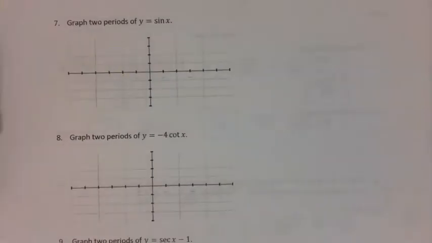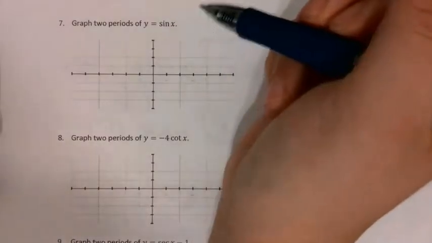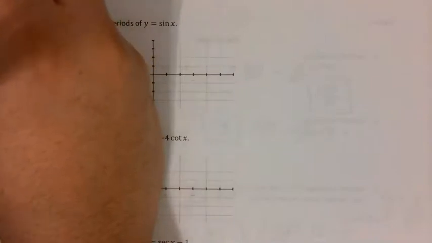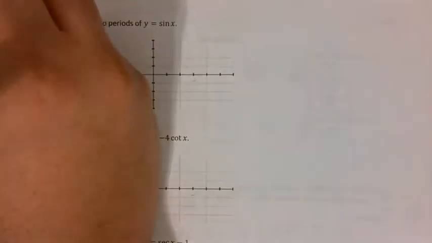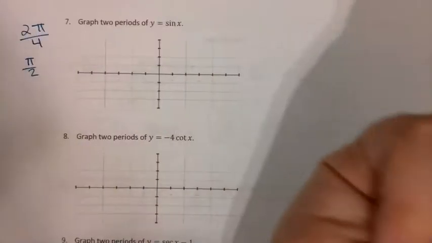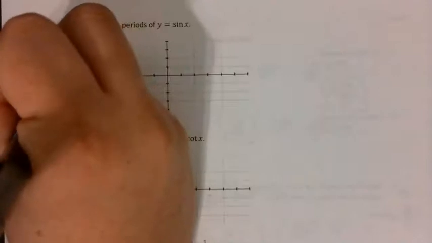Okay, so what I want to do here is find my key points. I don't have anything going on with my x inside, so my period here is 2 pi. I divide by 4, that gives me pi halves as my key points. So remember, I always start at 0, and then I count by pi halves. So I have 0, pi halves, pi, 3 pi halves, and 2 pi.